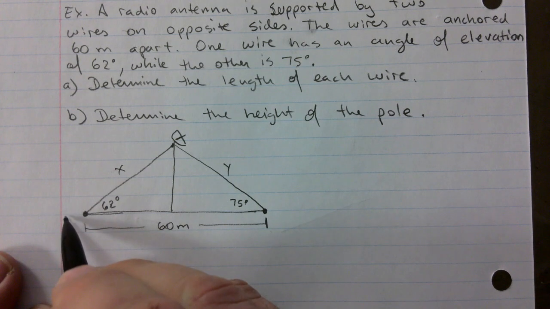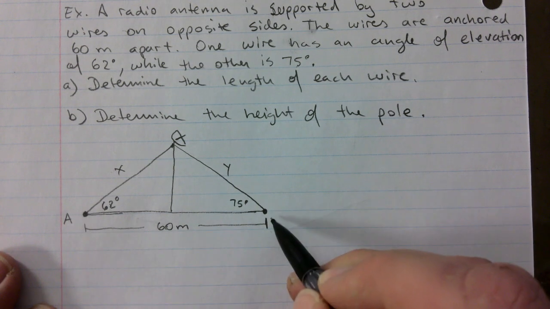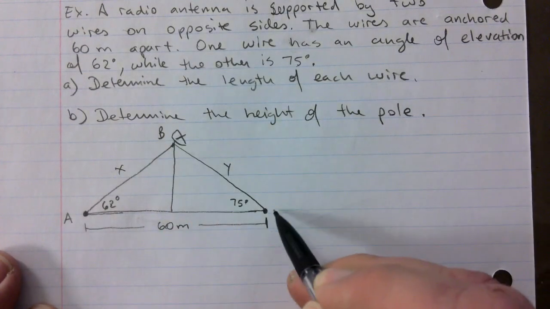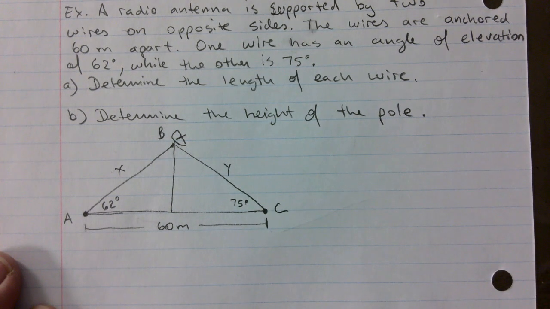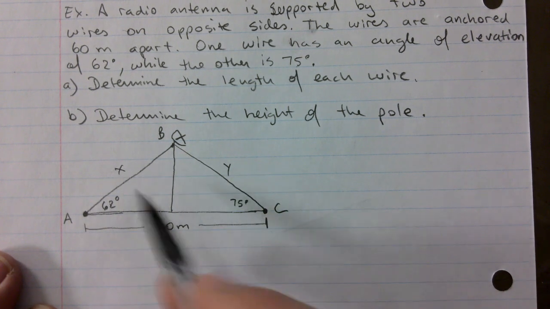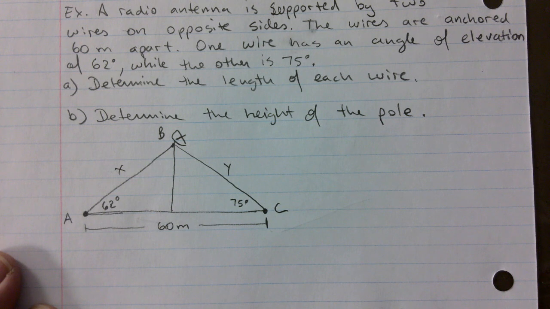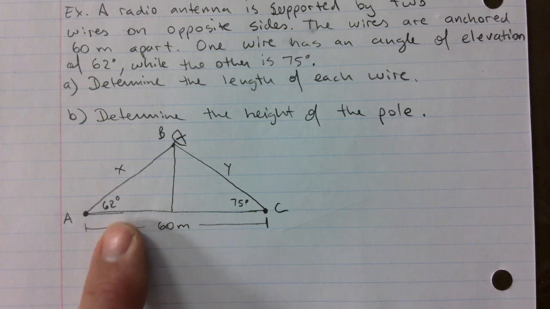If you want to call this triangle ABC, that's fine. I told you that lowercase is what we use. If all you're given is letters for the triangle already, then maybe that's the way to go. But we're just going to go ahead with this.